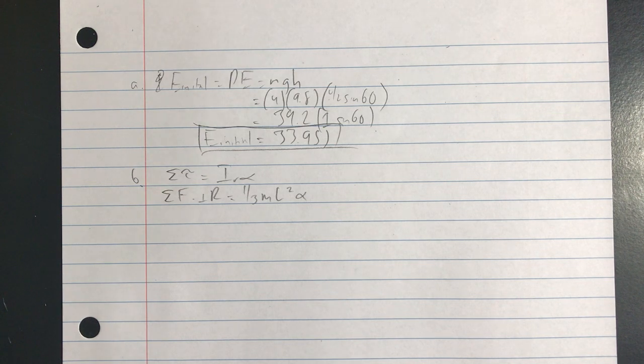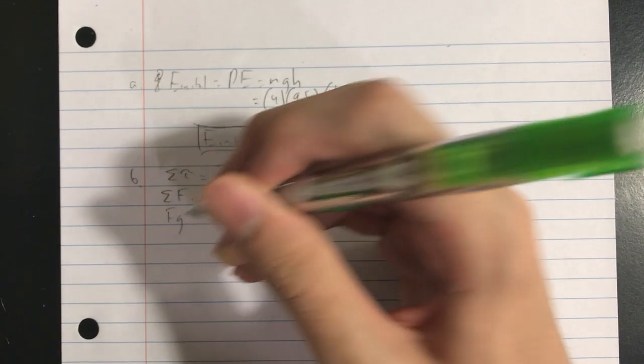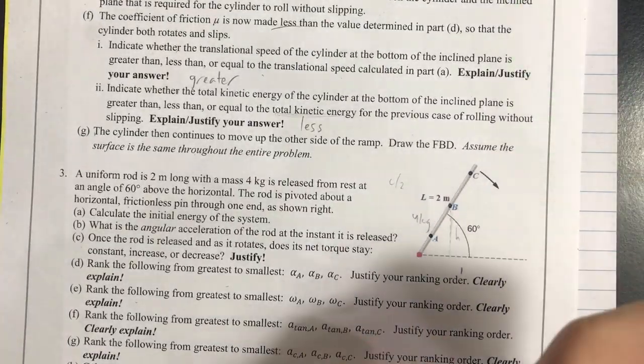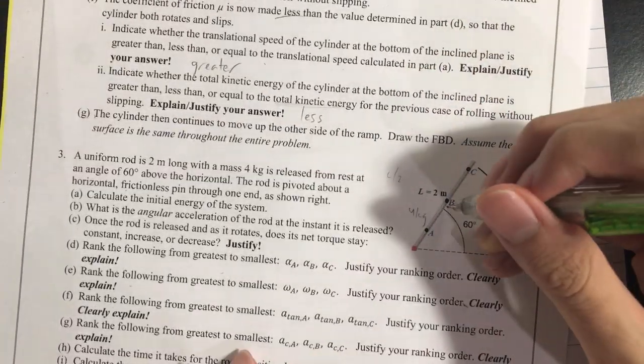When the rod is released, it falls down, which means the only force acting on it is the force of gravity, and then the moment arm. The force of gravity acts right at the center. The moment arm is the perpendicular distance between the line of force and the axis of rotation. Here is Fg, and the line of force is right here.